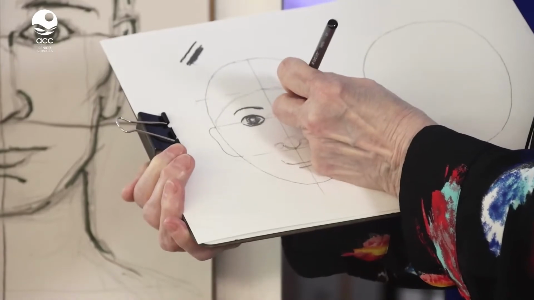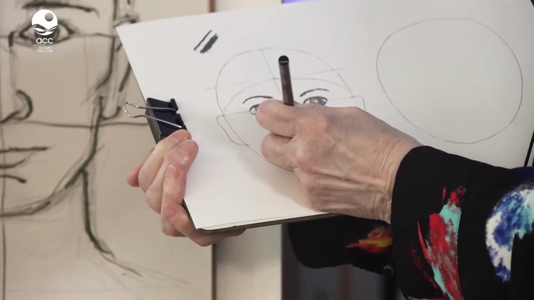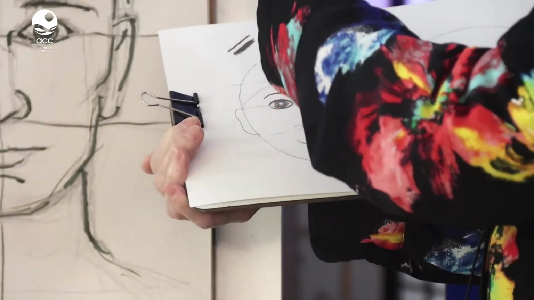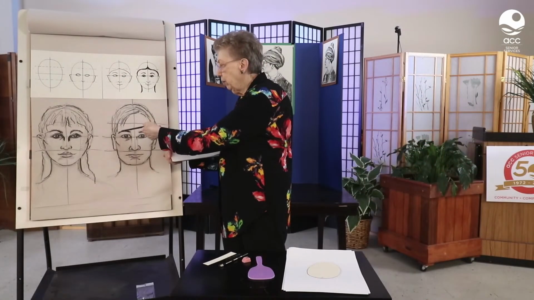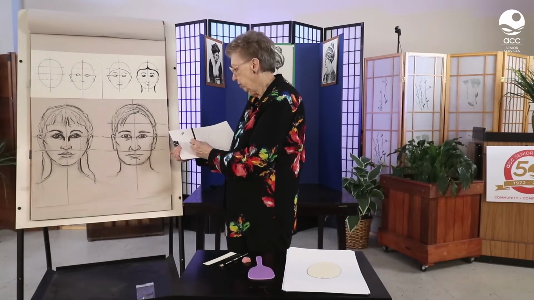So right now, let's get into more of the features. And I'm going to basically make my own girl. I'll probably do that one over there. She might have dark hair, a little bulb nose.